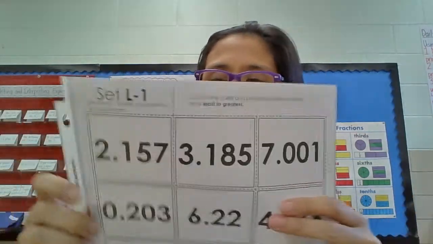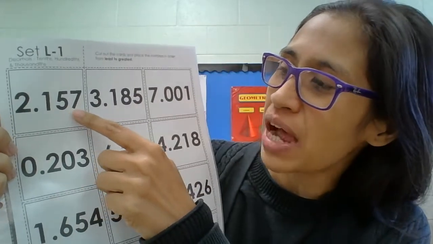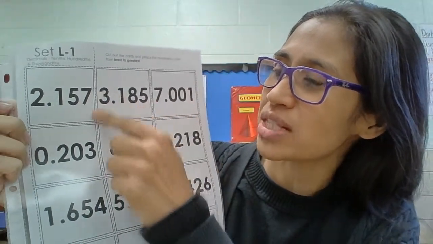The third thing I need for you to do is to make 5 different comparing decimal sets. For example, you can write these 2 numbers, 2 and 157 thousandths, 3 and 185 thousandths, and in the middle, you need to put a symbol: greater than, less than, or equal to. I'm going to show you an example of that. And the fourth thing I need for you to do is to make 5 different sets of numbers. You're going to pick 3 numbers for each set, and then put them in order from least to greatest.